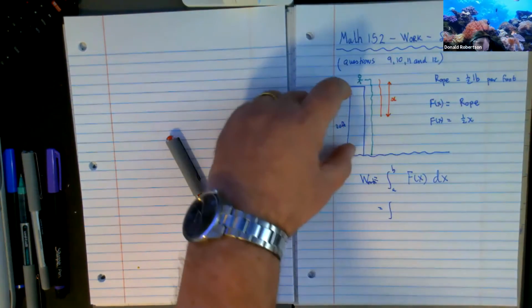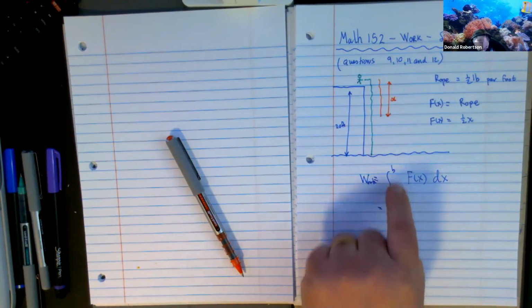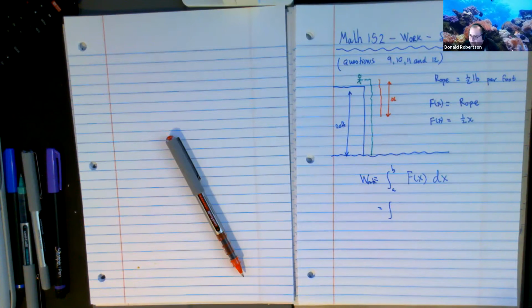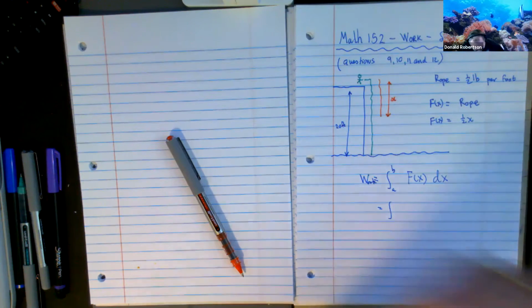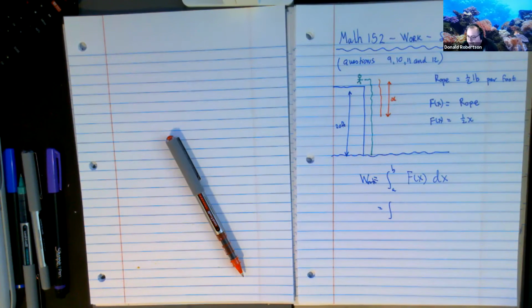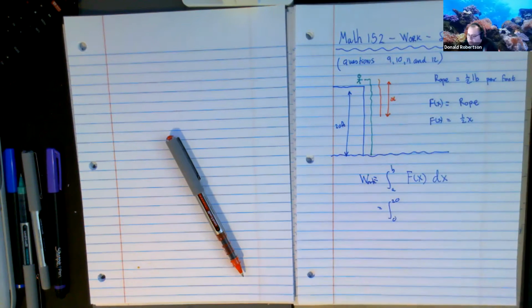If you're pulling a 20-foot rope from the bottom to the top, what would be the reasonable numbers for these two? Because these represent the range of x's. From 0 to 20, I assume? Yes. Would you agree? From when you've got the end to when you've got 20 feet to do.